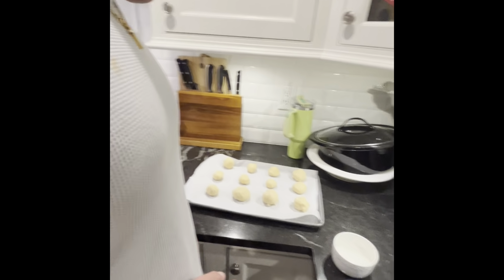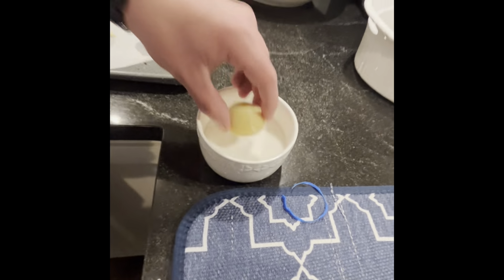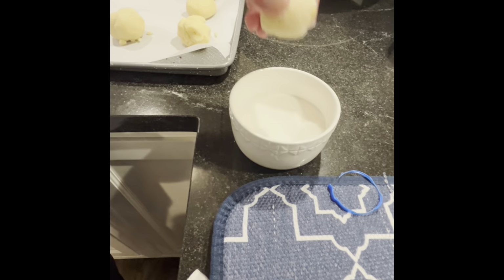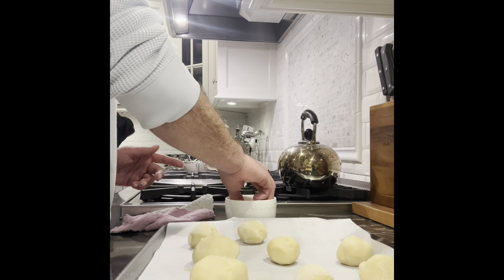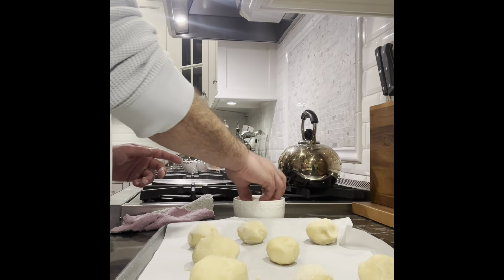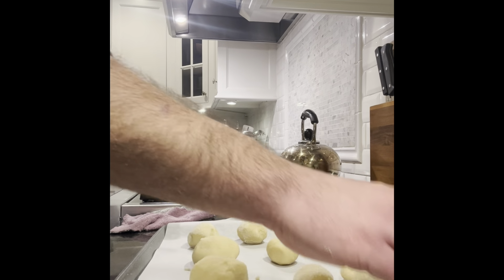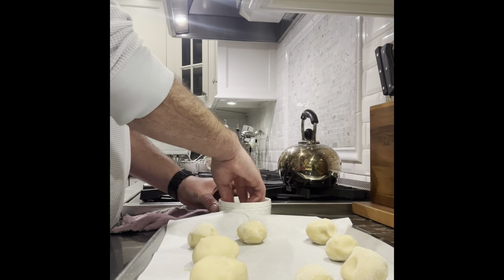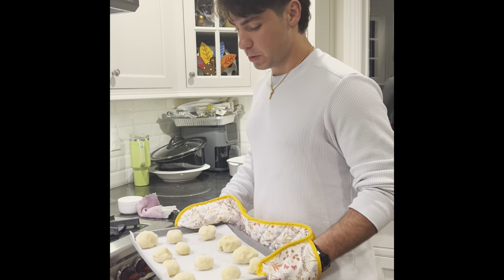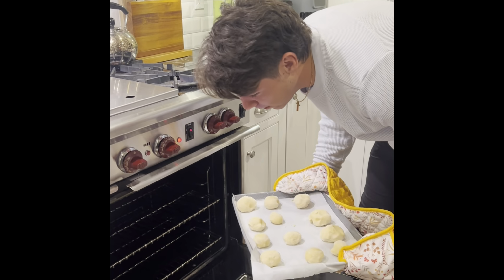So we have 12 cookies here. Now we're rolling them through the 1/4 cup of sugar over here. So we finished rolling the dough and the sugar, and now we're putting it in the oven at 350 Fahrenheit for about 10 to 12 minutes. 11 minutes.